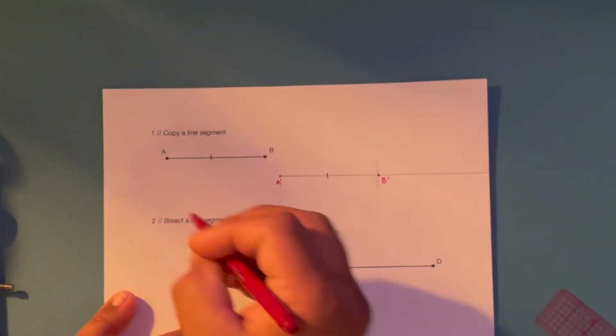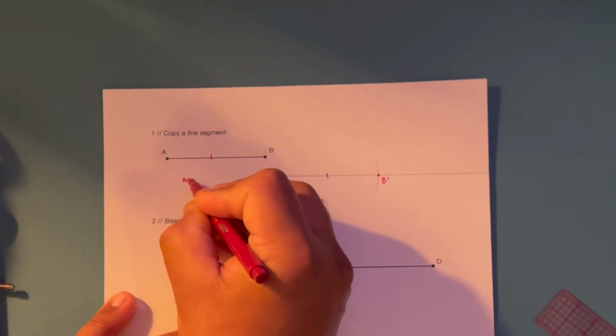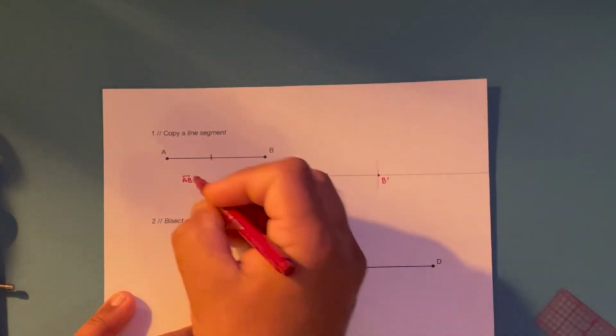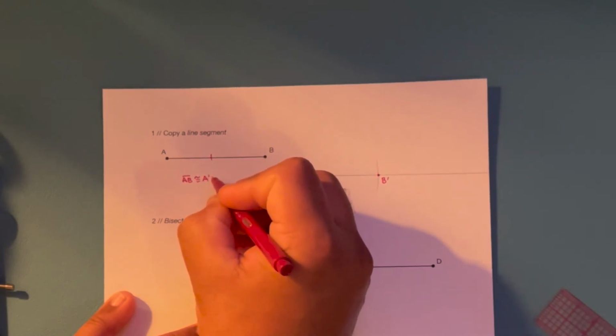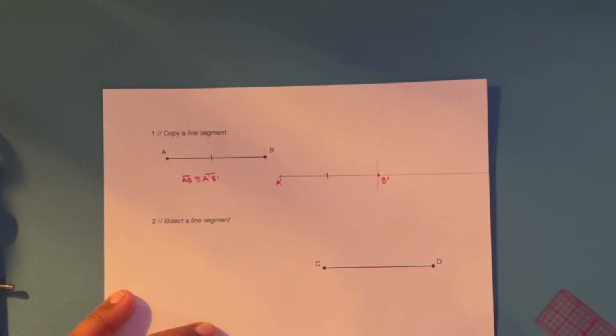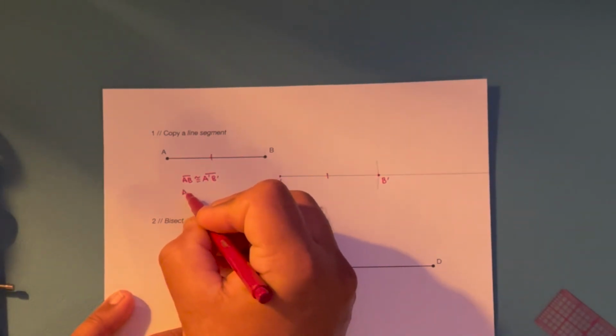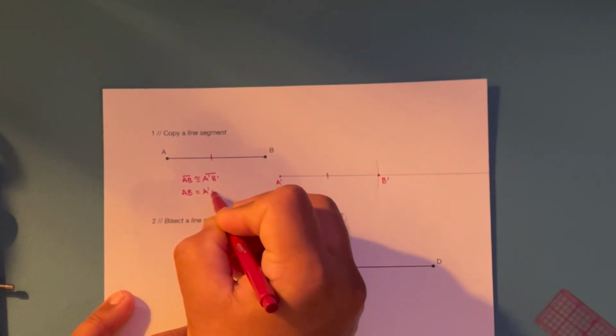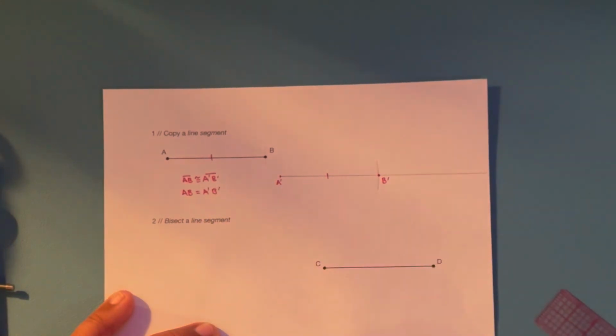So what we know is the segment AB is congruent to the segment A prime B prime, because we just drew them, we know that. And then we can also say that their lengths are equal. So AB equals A prime B prime. So those are the two things that we want to say from copying that segment.